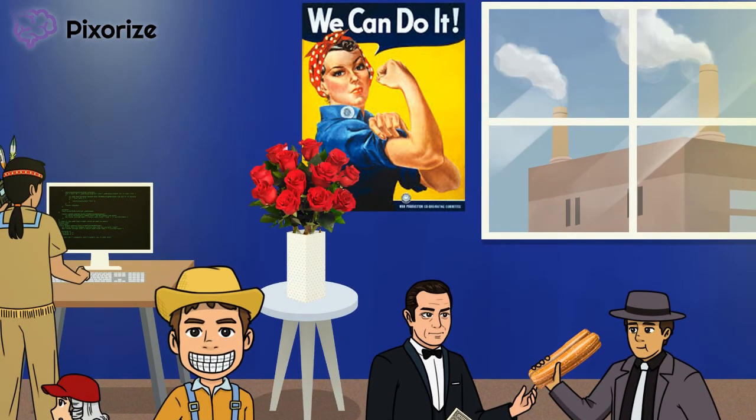Next, take a look at the poster next to the window. This is a famous poster and one you should know for your exam. The woman in the poster is named Rosie the Riveter, and it's a reference to how women entered the factories during the war. This helped keep up production of war supplies, as a lot of men were off fighting overseas. We put a vase of roses next to the poster to help you remember her name, Rosie.